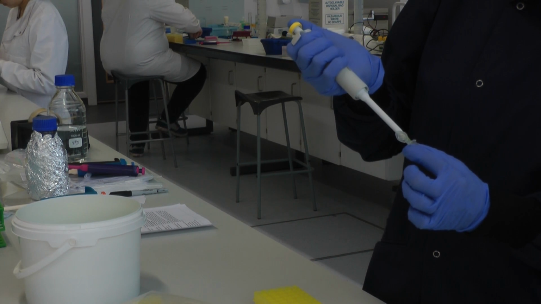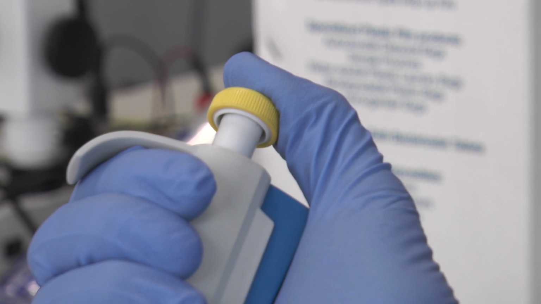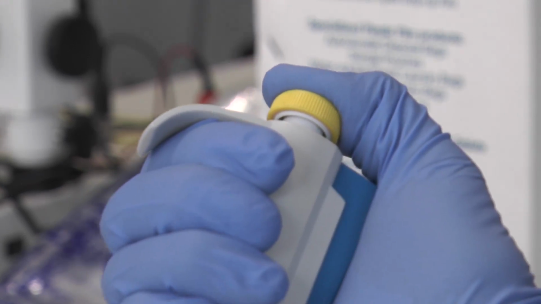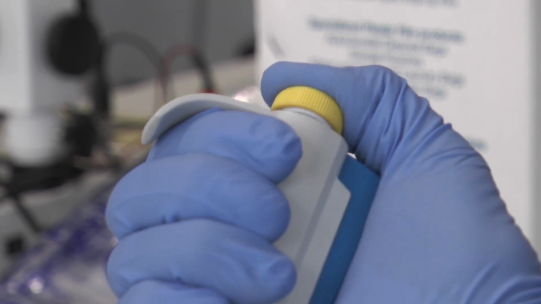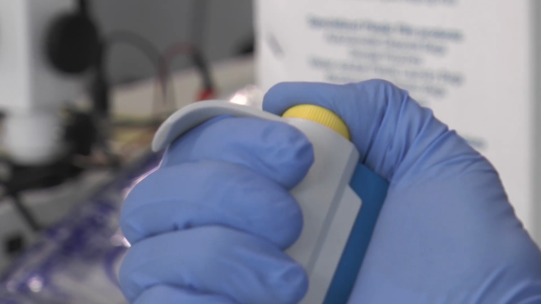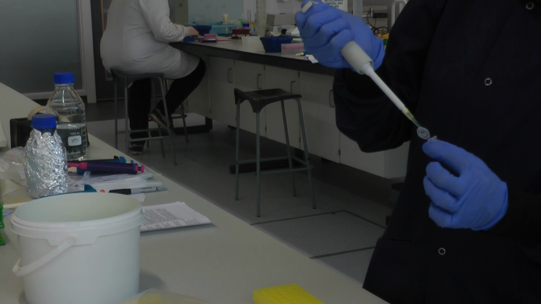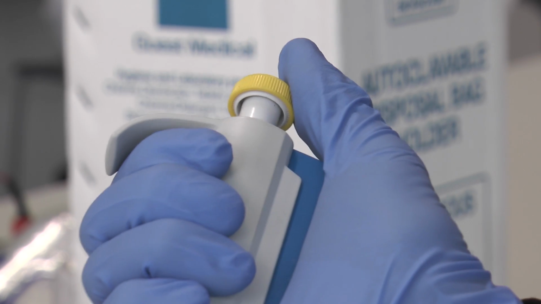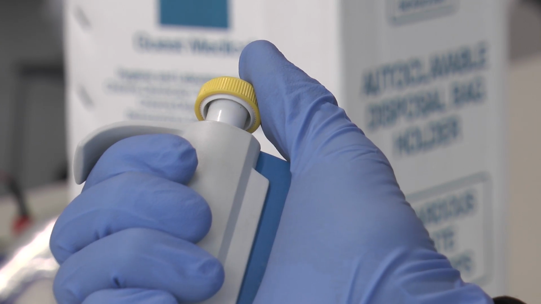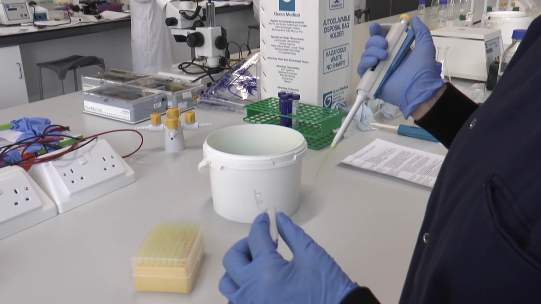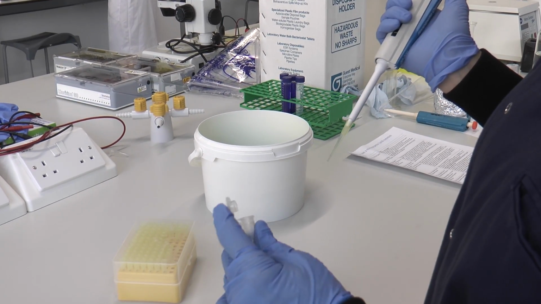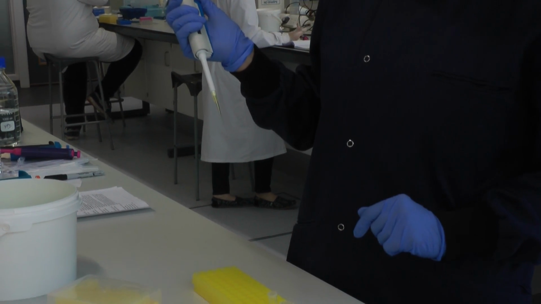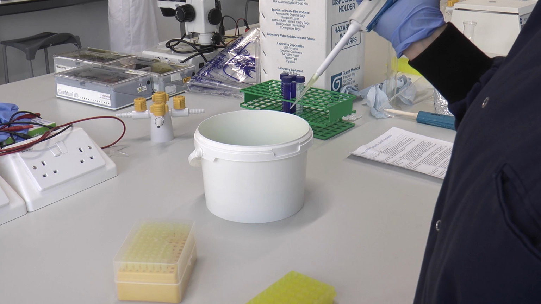And this time, press the plunger all the way down hard as far as it will go. Keep the plunger pressed as you take the pipette tip out of the tube, and it's only then that you let the plunger go. When you've dispensed the solution into the tube, close the lid and put it back in the rack. Eject your tip into a bucket of disinfectant.